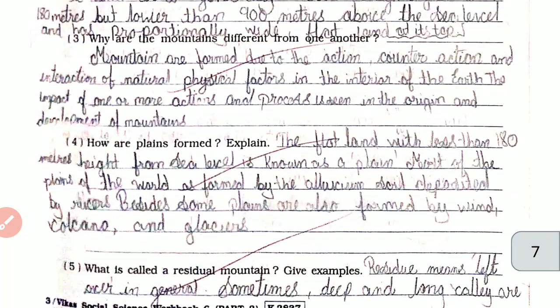13 number, why are the mountains different from one another? Mountains are formed due to the action, counteraction and interaction of natural physical factors in the interior of the earth.